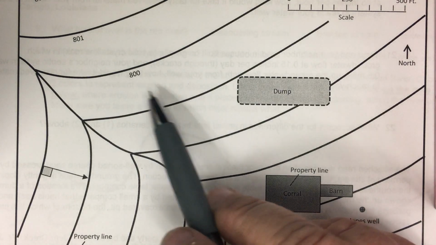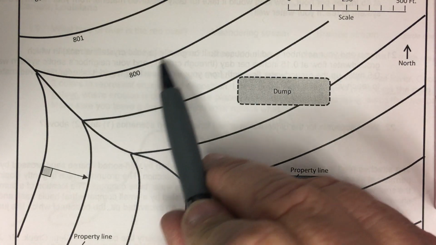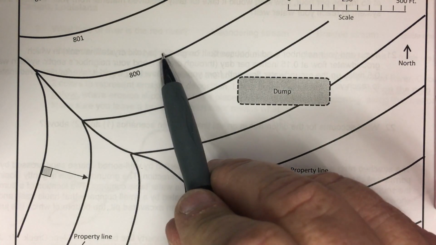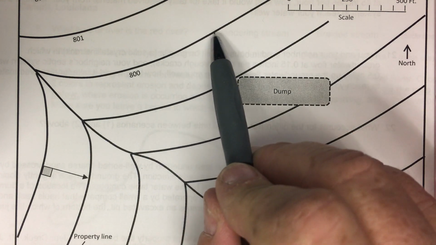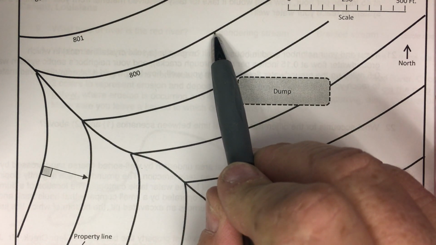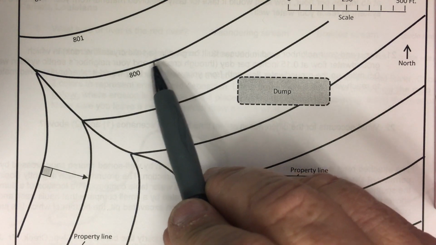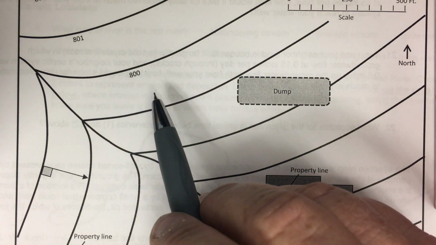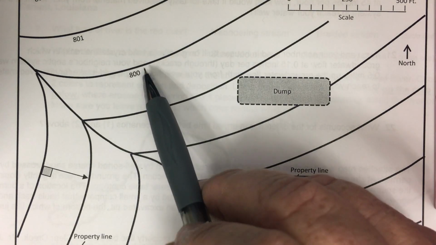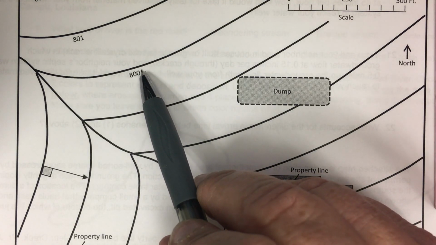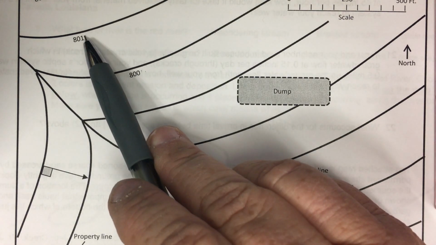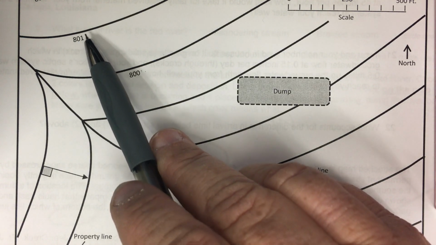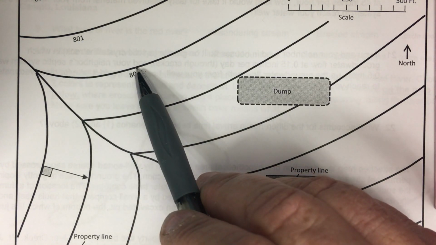And so what this is saying, for example, this line, everywhere along this line, if you wanted to reach water, you would need to go to 800 feet of elevation. That's not depth, that's elevation. So this is at a lower elevation than this. So that tells us the water is going from here to here.